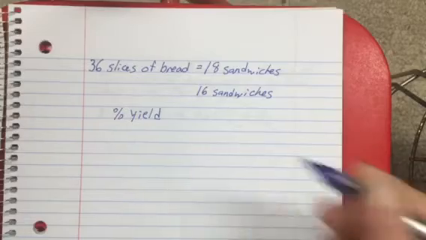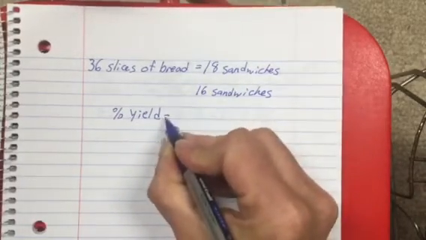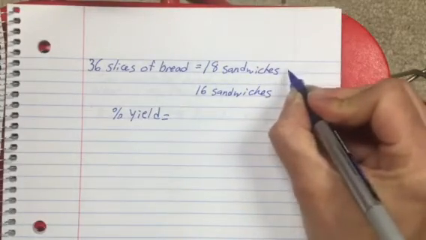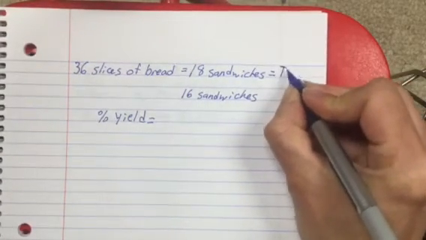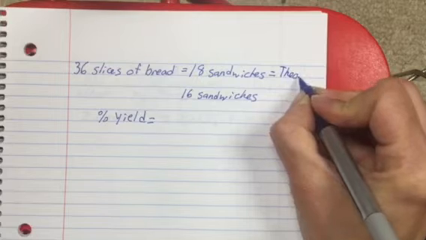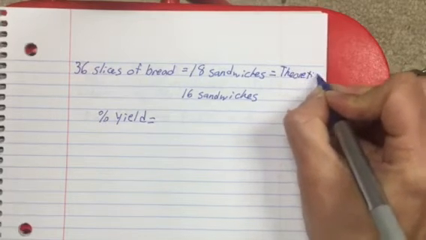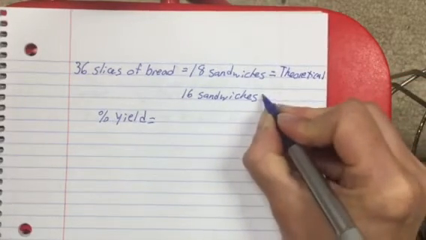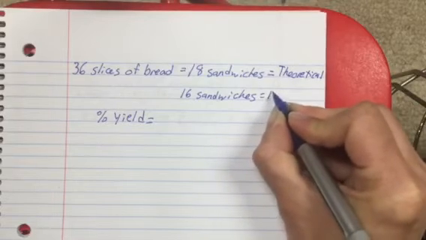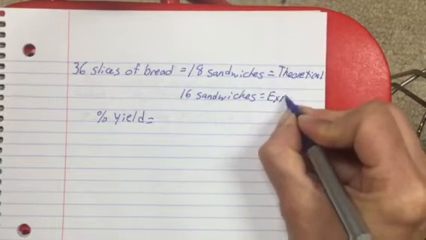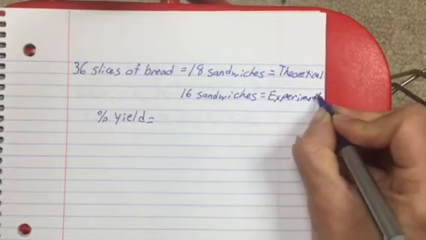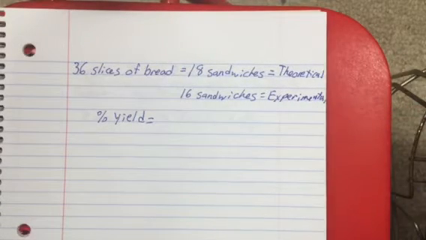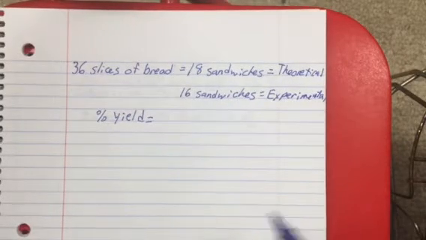Okay, backing up. We said this up here is called the theoretical. It's what we expected. It's what we calculated. Whereas this is our experimental. We did an experiment. We did a reaction and we got 16 sandwiches out of a reaction somehow.